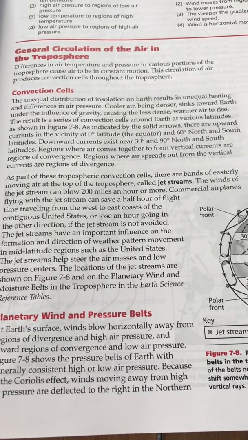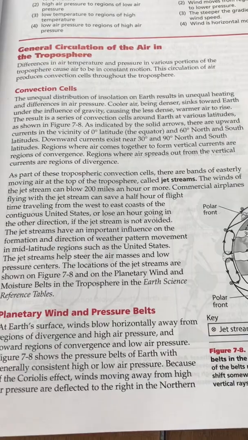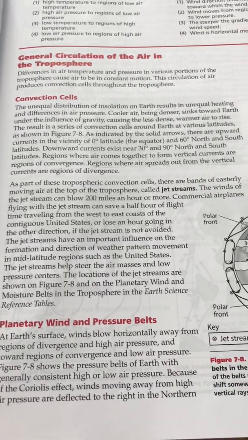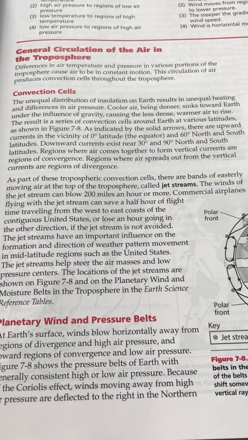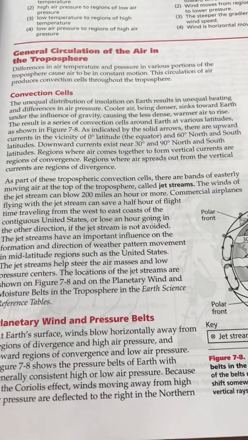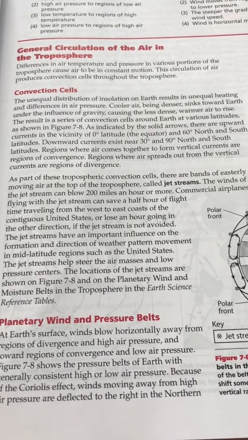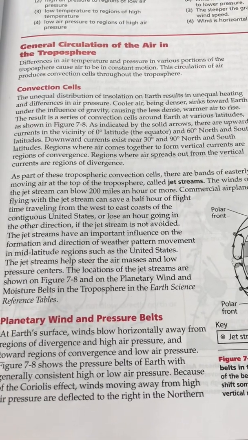As indicated by the solid arrows, there are upward currents in the vicinity of 0 degrees latitude, the equator, and 60 degrees north and south latitudes. Downward currents exist near 30 degrees and 90 degrees north and south latitudes. Regions where air comes together to form vertical currents are regions of convergence. Regions where air spreads out from the vertical currents are regions of divergence.